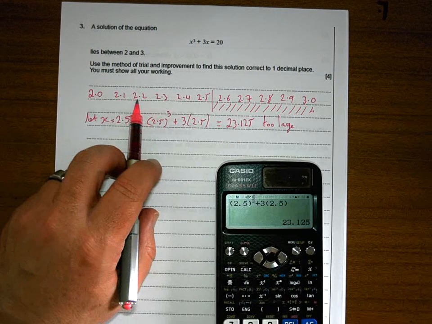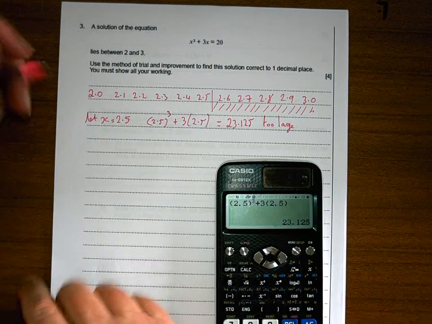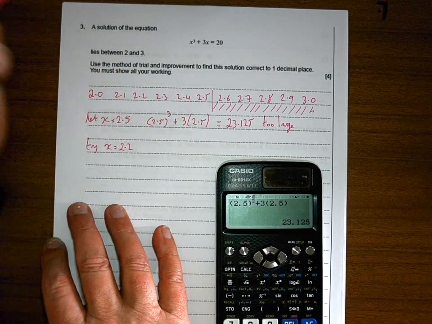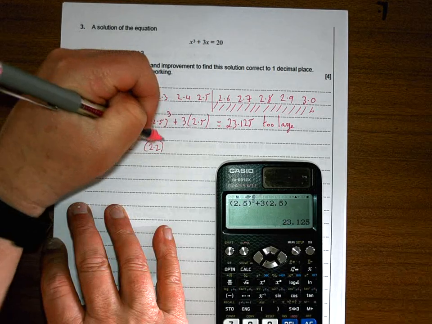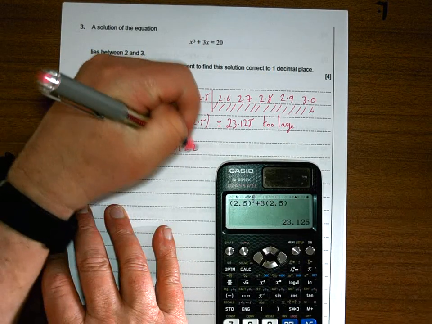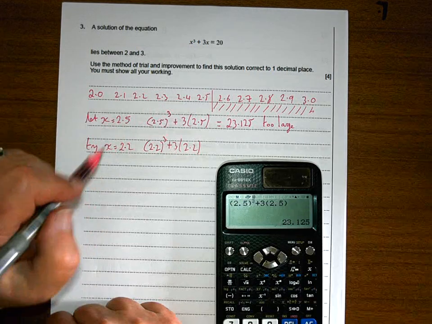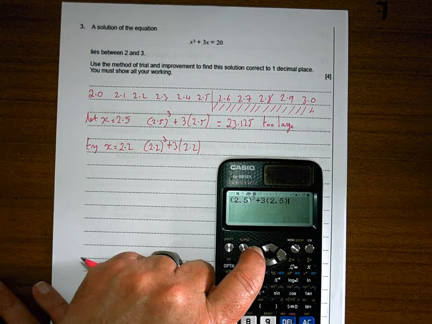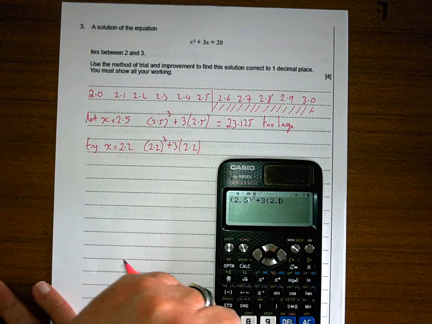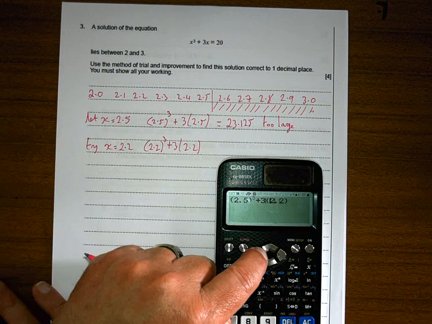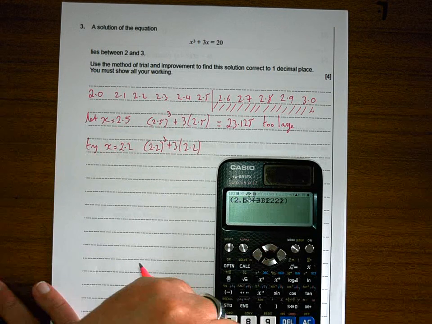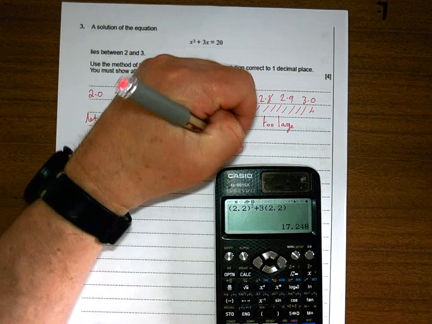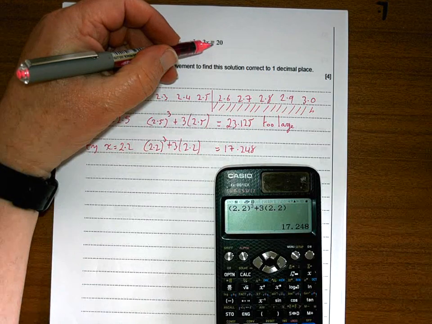Okay, so now I'm going to go sort of halfway again, still working to 1 decimal place though. So I'm either going to choose 2.2 or 2.3, doesn't matter. So we'll try x equals 2.2. So that would be 2.2 cubed plus 3 bracket 2.2. Where it says you must show all your working, that's what we're doing. You don't need to retype that into your calculator. You can use the cursor buttons to go back up, delete 2.2, delete 2.2. So that gives me 17.248, which is too small. It's smaller than 20.